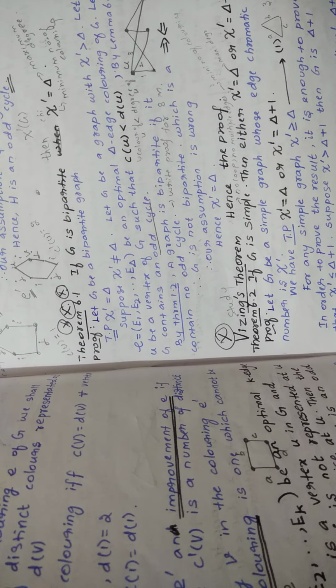Now let us move on to delta. Delta means, imagine a graph. In the graph, you can see so many vertices. So here delta means the maximum degree of the graph G. Okay, it is denoted like this. So chi dash is the edge chromatic number and delta means the maximum degree of the graph.